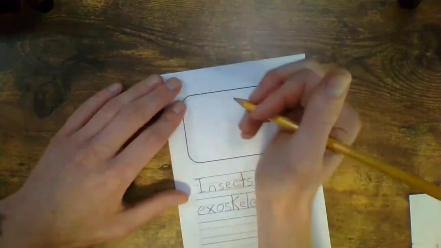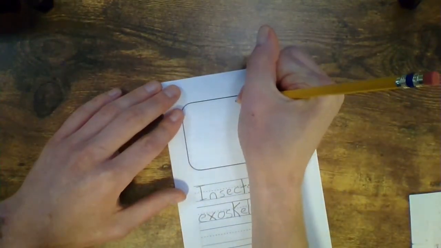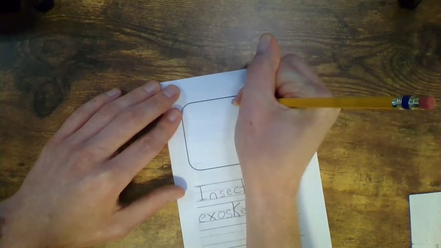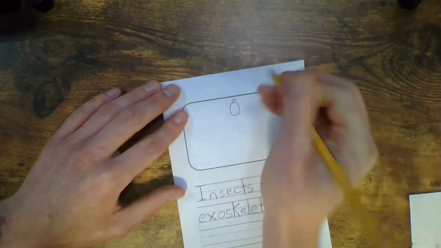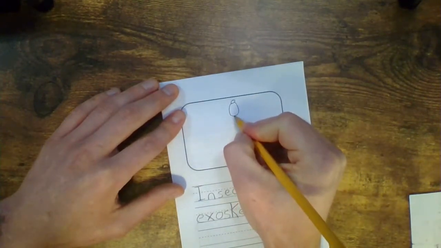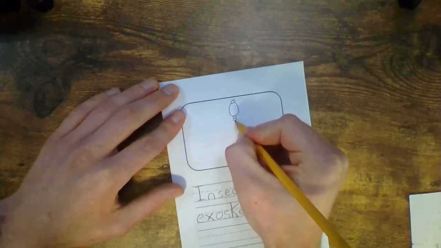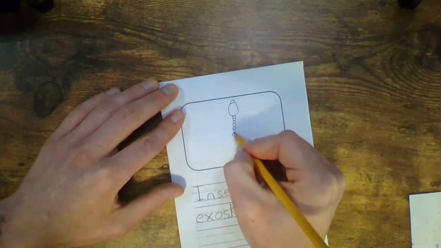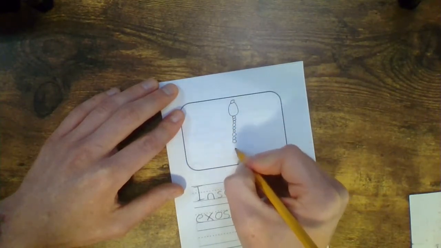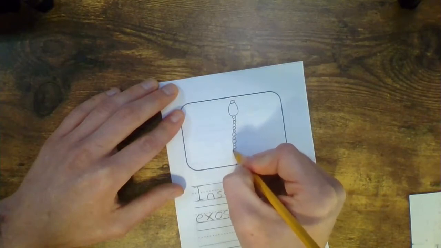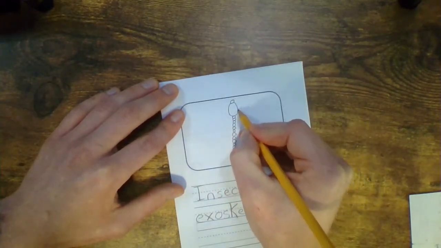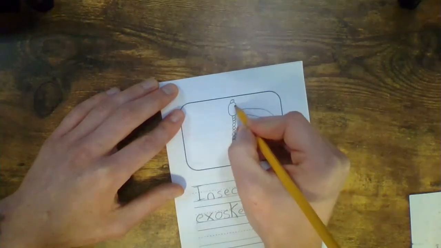Okay, so I'm going to draw a dragonfly for this. So it has 3 body parts, right? A head, a thorax, and then a dragonfly's abdomen is long and thin, and it looks like this. Looks like lots of little pieces, but it's all part of the abdomen. And then they have 4 wings like this.